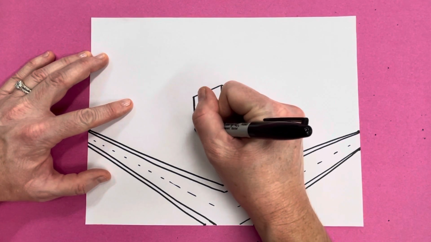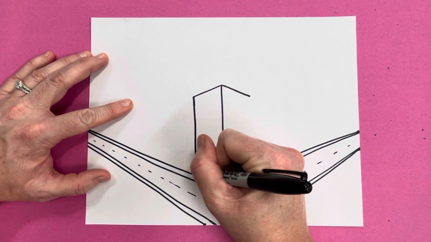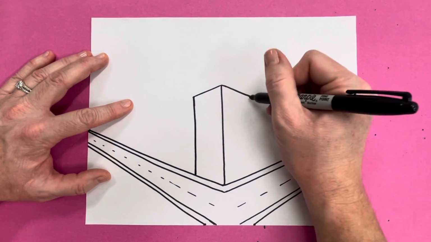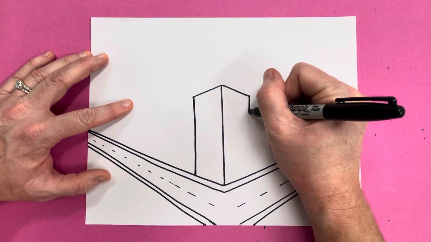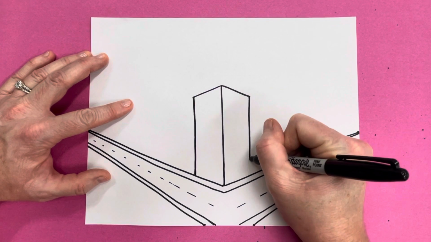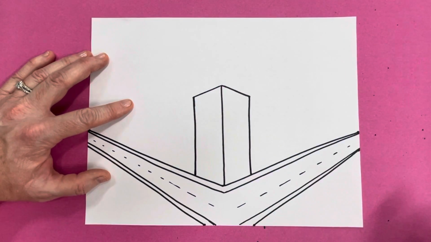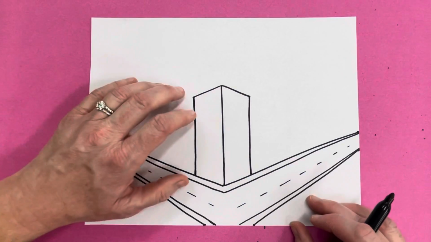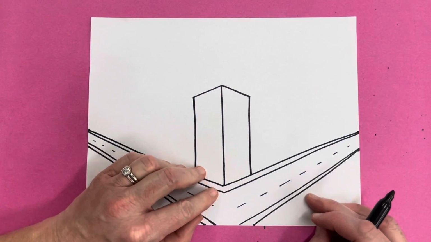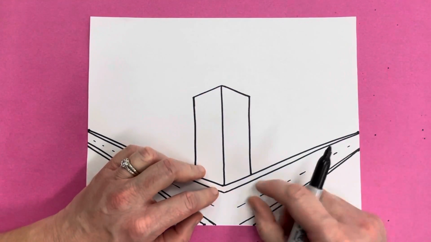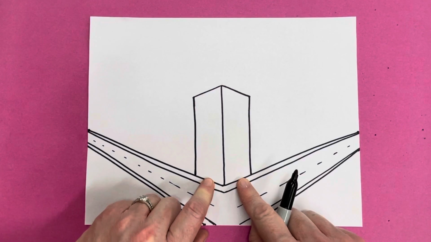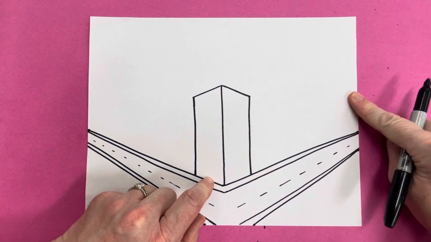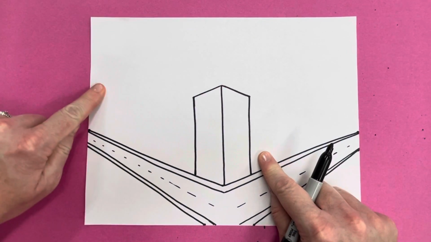Vertical, remember, is up and down, so you just go straight down, touch the road and stop. Straight down and stop. Do you see how easy that is? Super, super easy. Okay, so that's our corner building. So now we're going to draw buildings over here. We're going to draw buildings over here.